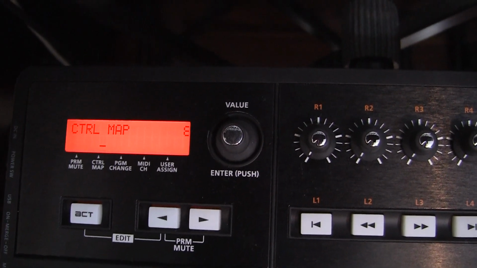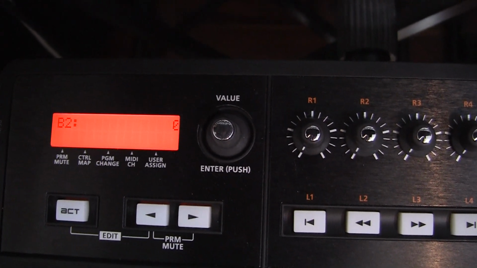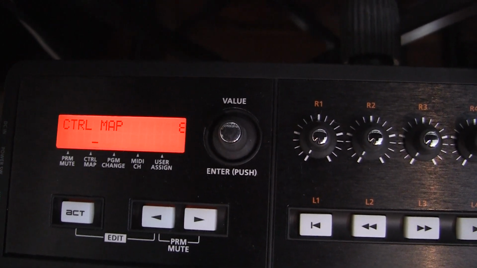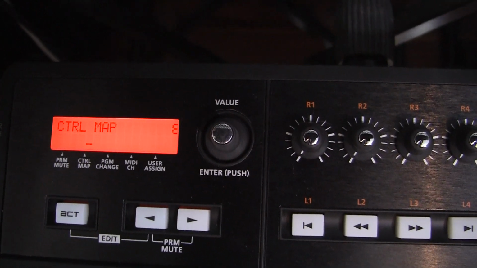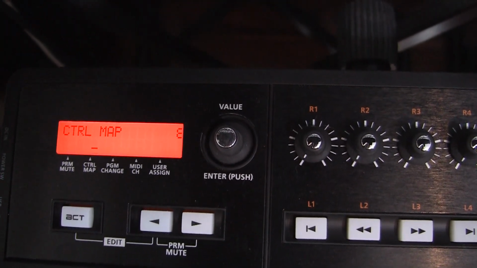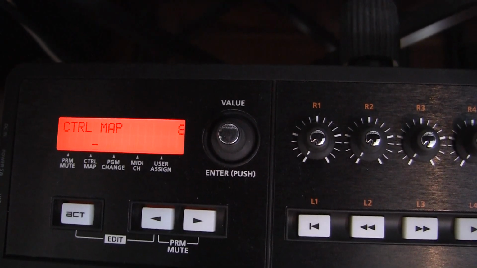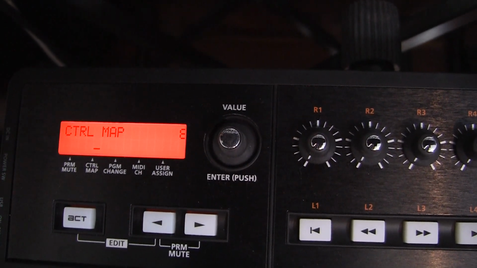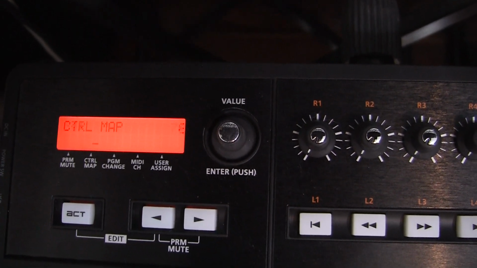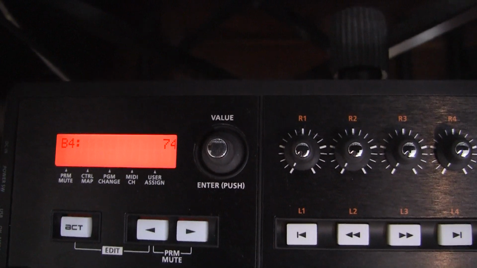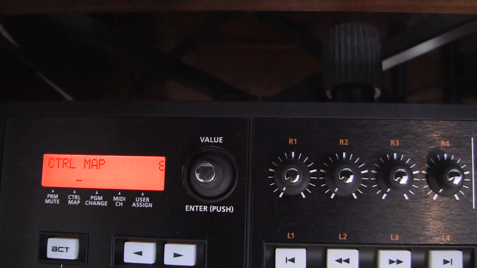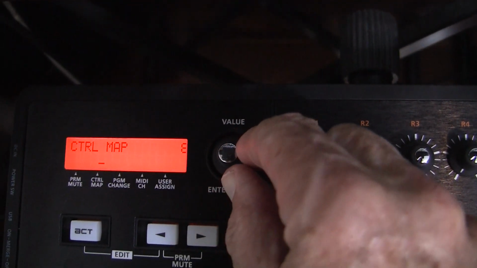But that does not happen with these unlatched buttons. When I press them down, they go to 127, and when I release them, they go back to 0. You can name it as well. See, that says initialize 3, so you can provide a name for the function if you wish to. But in order to provide a name for the function, you probably have to do it in the editor. You can't do it on the fly here. Notice that when I press B4, it goes to 74 there and then resets. Now I want to show you what happens with the Sysex.